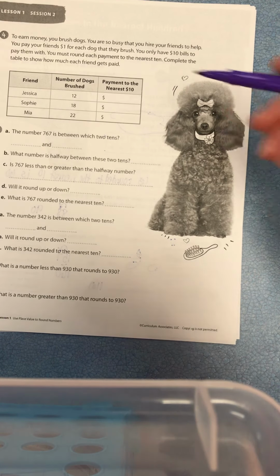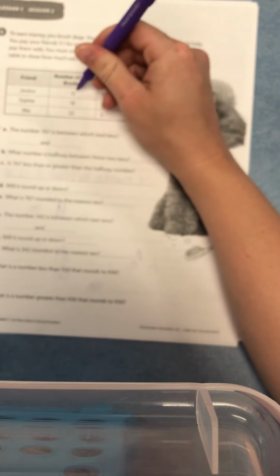So, Jessica, if we look here, she brushed 12 dogs. So we need to round her payment to the nearest 10. So let's look. We have ones, tens, or ones in the tens column. Next door we have a 2.